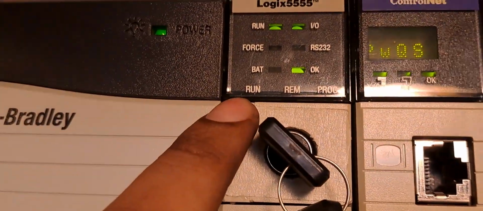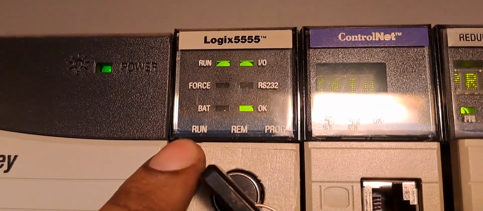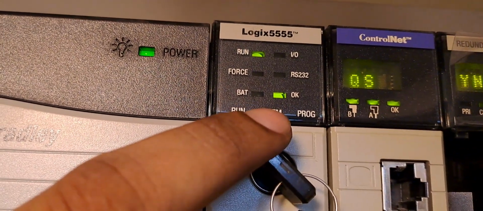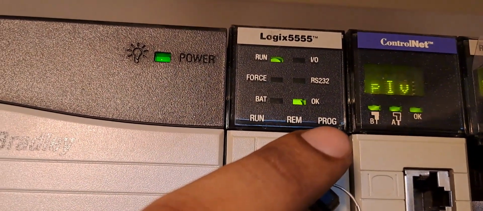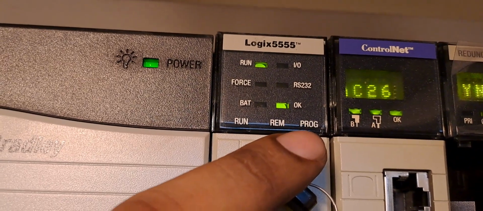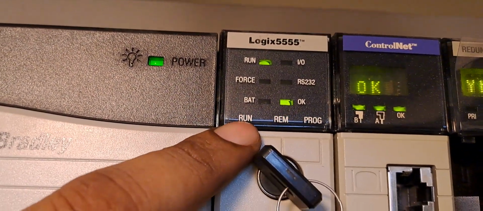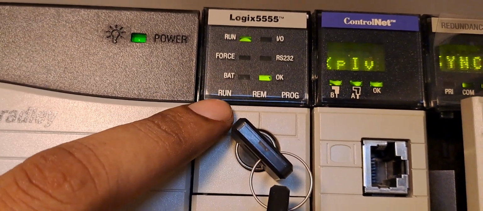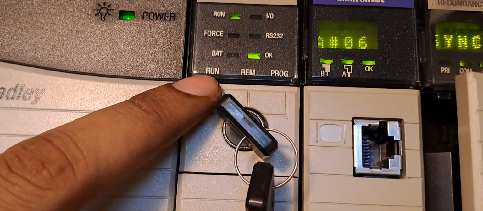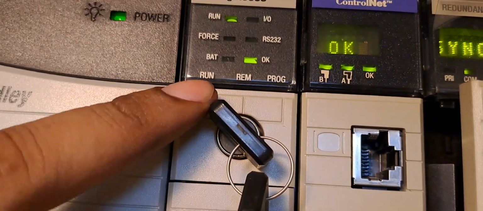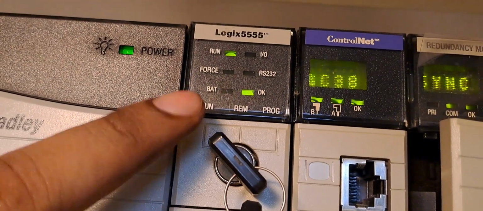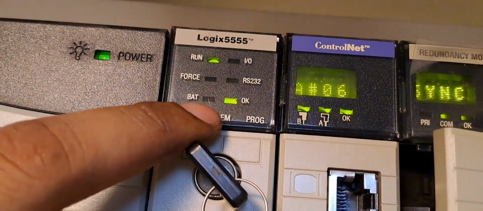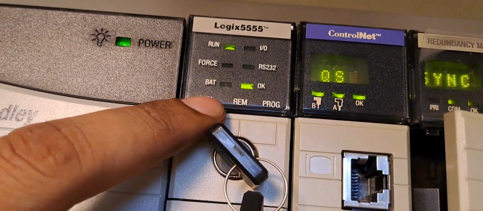As you can see here, this processor is in run mode. And here also this processor is in run mode. We can put it in remote mode and we can put it in program mode. When we put it in program mode, we are going to program this PLC. When we keep it in run mode, it will execute the instructions. It will not allow us to program it. For safety reasons, we keep it in run mode so that no one can remotely change the program. That's why usually we keep it in run mode. We can keep it in remote mode and select the mode from the laptop also.